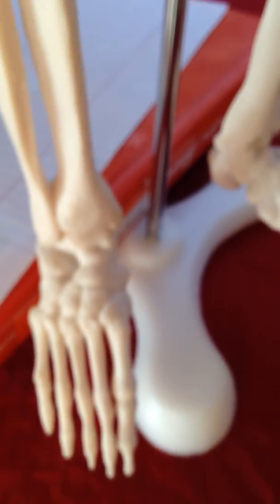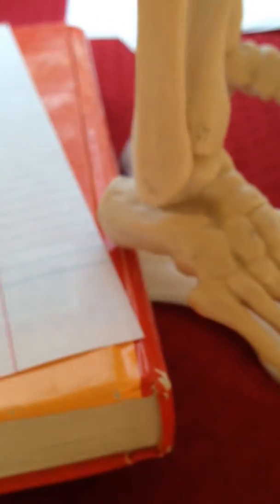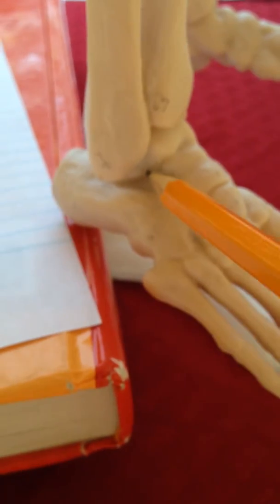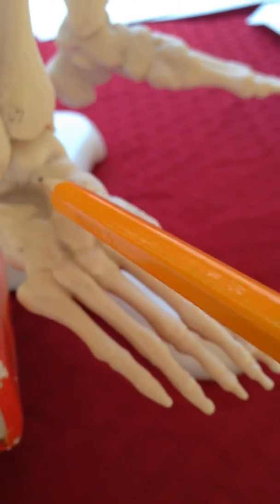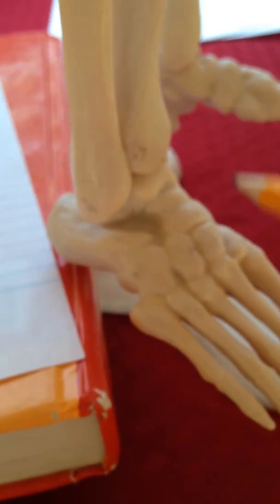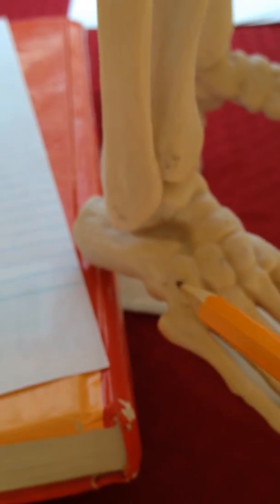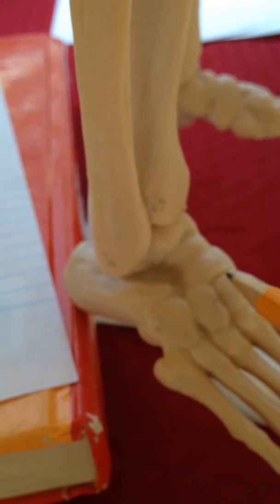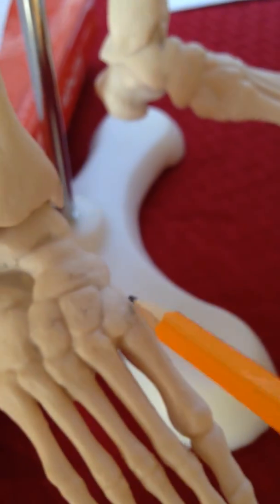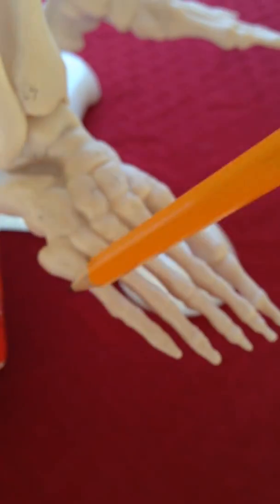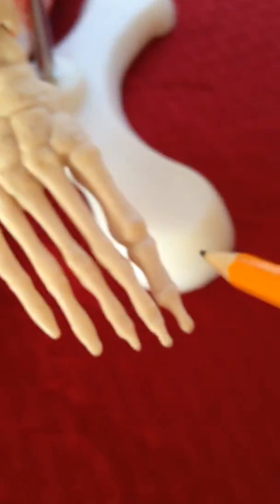With the tarsals, we're looking at the foot now. And here's the talus, the calcaneus, the cuboid, the navicular. The cuboid is right here. We have the lateral, the intermediate, and the medial cuneiform bones. These are your metatarsals, these are your phalanges, and the hallux is the big toe.